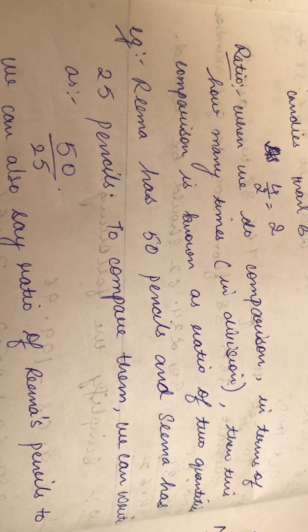For example, Rima has 50 pencils and Seema has 25 pencils. Now to compare them, we can write 50 by 25. It is the ratio of the number of pencils of Rima to the number of pencils of Seema.